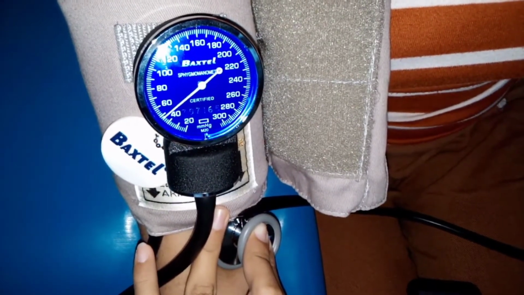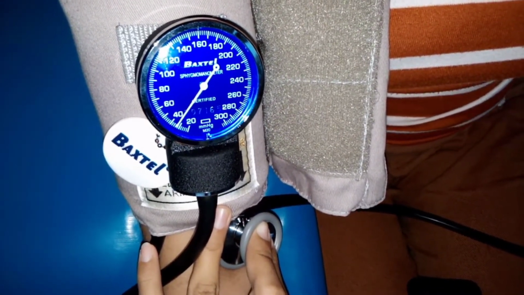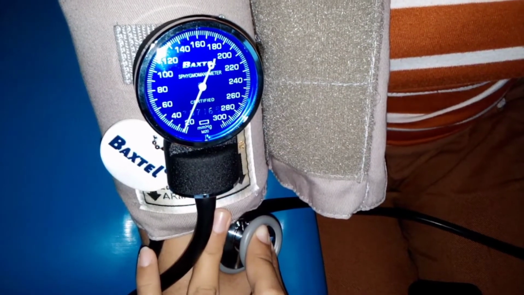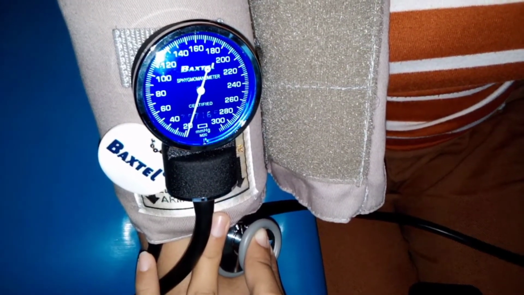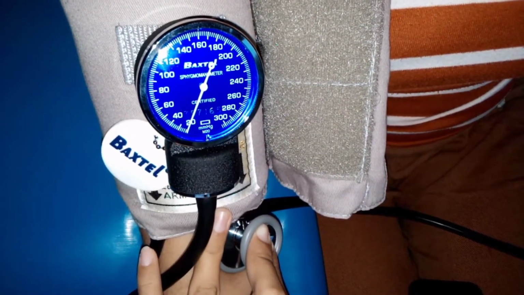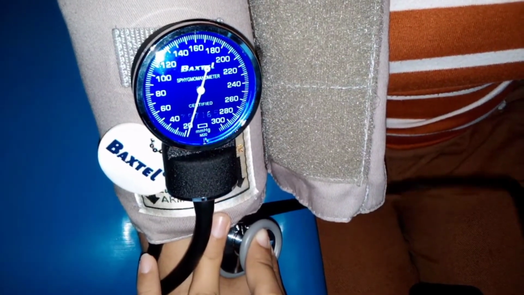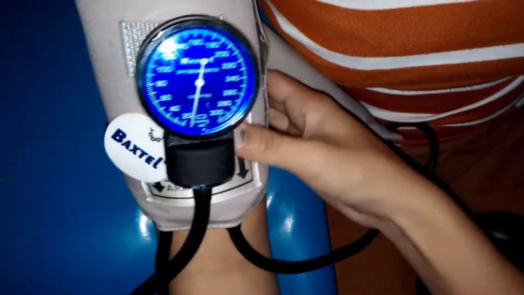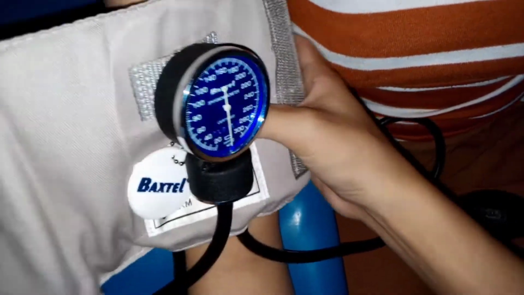The blood pressure of my patient is 110/70, and that is normal. The normal blood pressure is 120/80 millimeters of mercury. After that, let's remove the cuff and remember to deflate it completely.